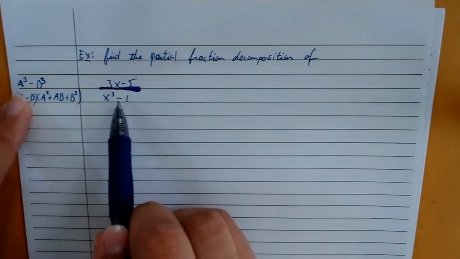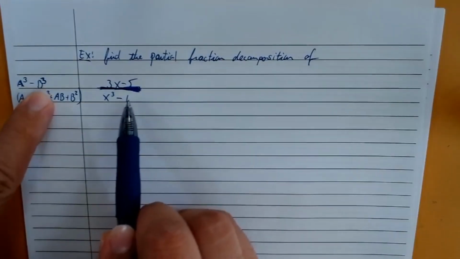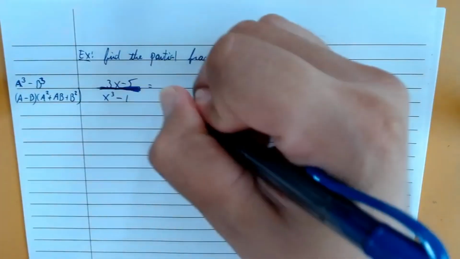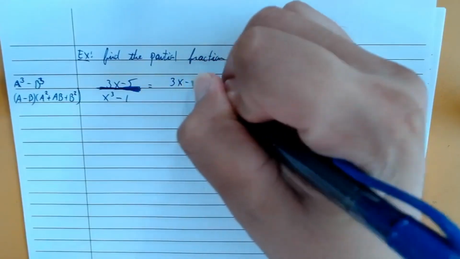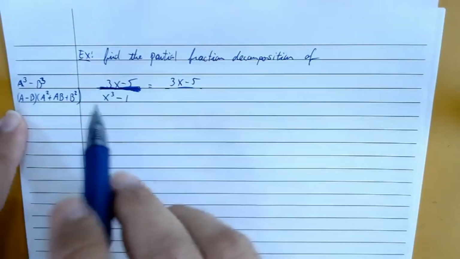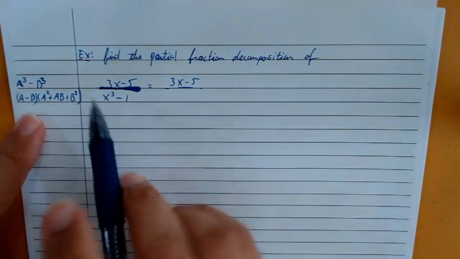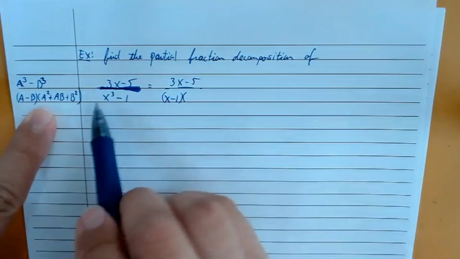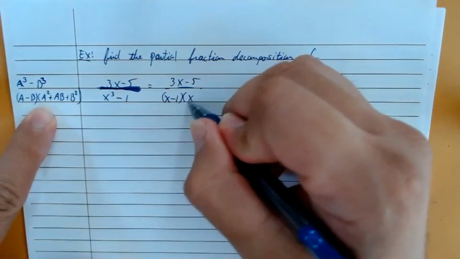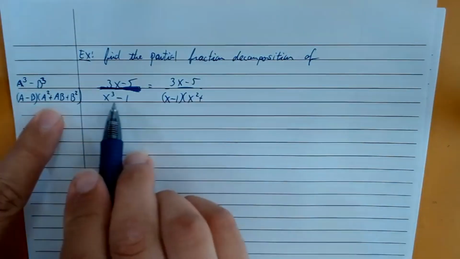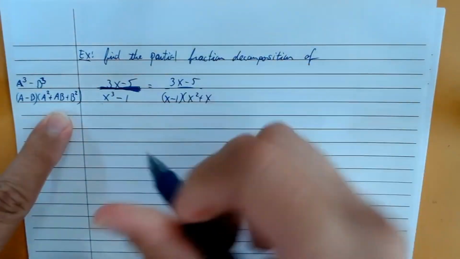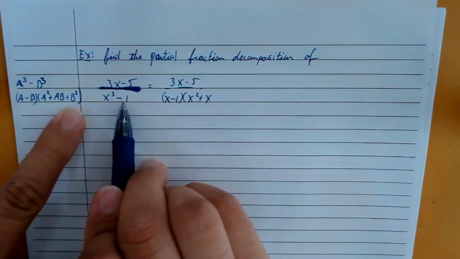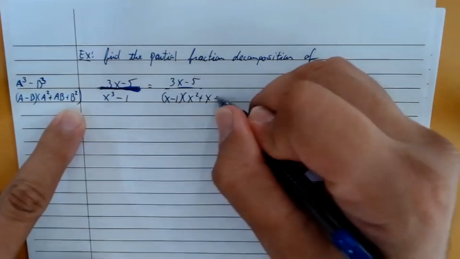That's x cubed minus 1, which is the same as saying x cubed minus 1 cubed. So that would factor out as a minus b, so x minus 1, times x squared plus the x times the 1, which is just 1x, plus the square of 1, which is still just 1.